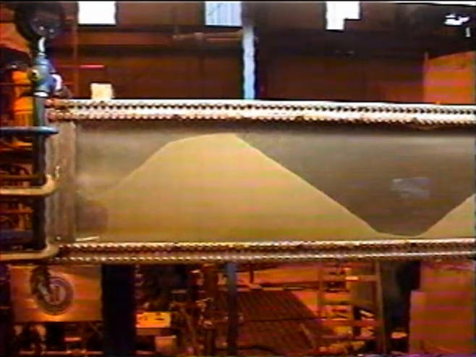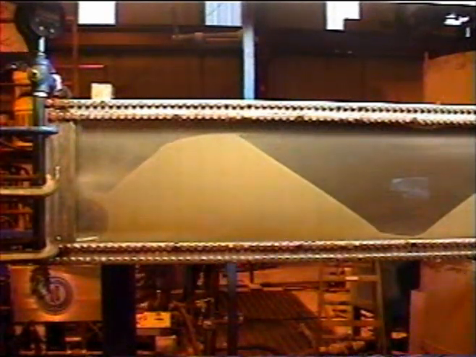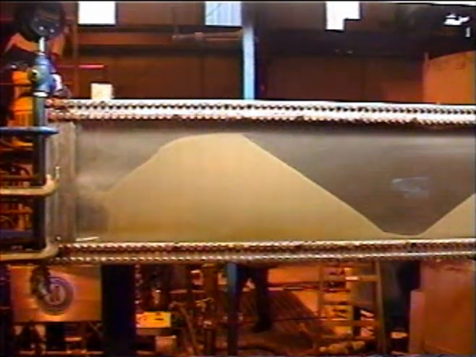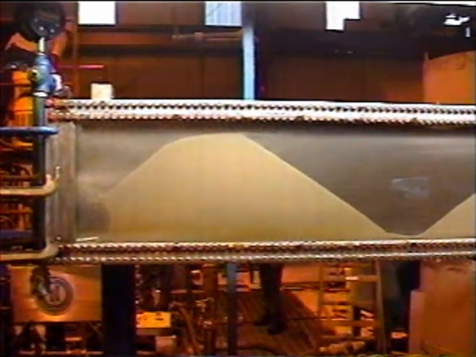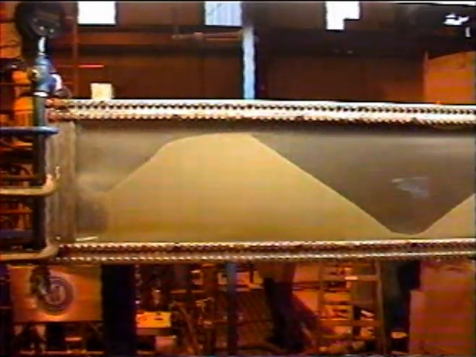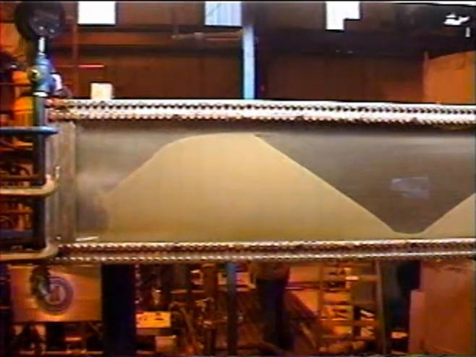At a tenth of a barrel per minute per foot of height and a half a pound per gallon sand, the entrance disturbed by the perforations is much reduced. The angle of repose of the sand as it builds to the peak of the equilibrium bed height is clearly seen.